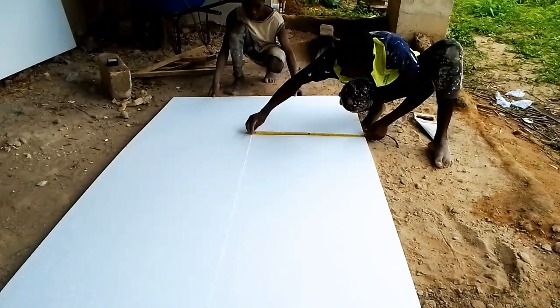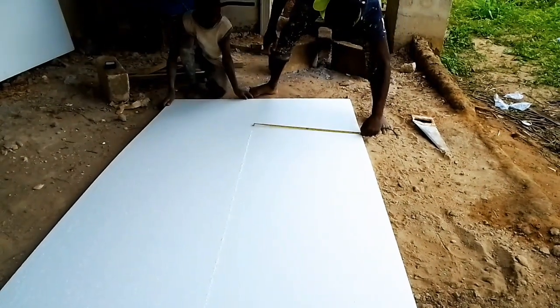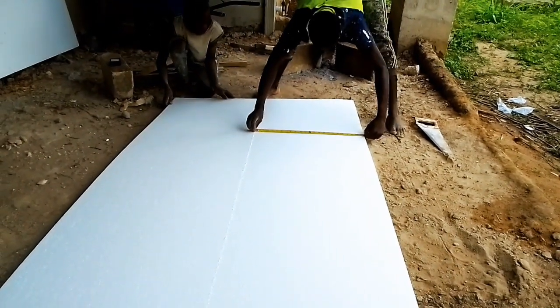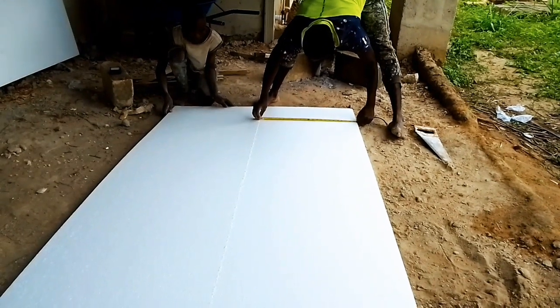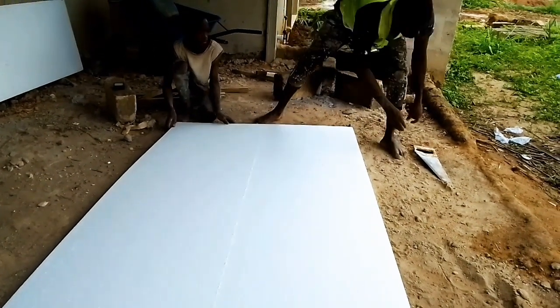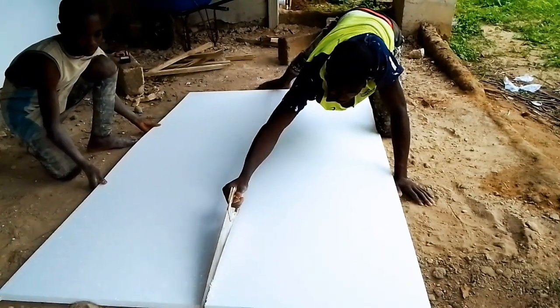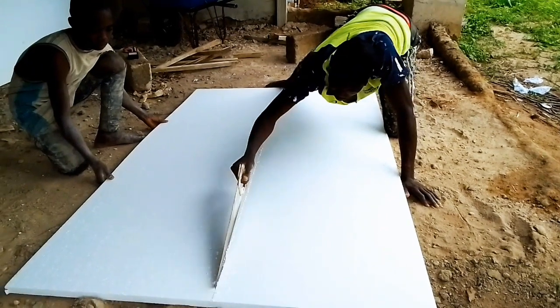So this is the process. Just look at the process very well. This is the process. Then you cut it.